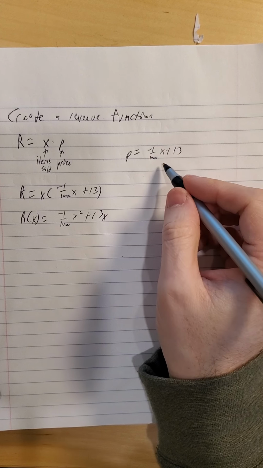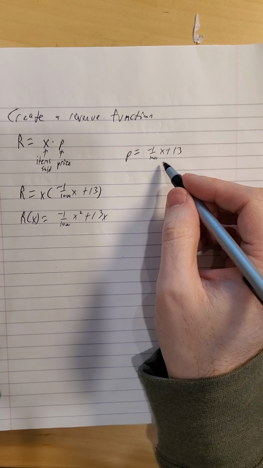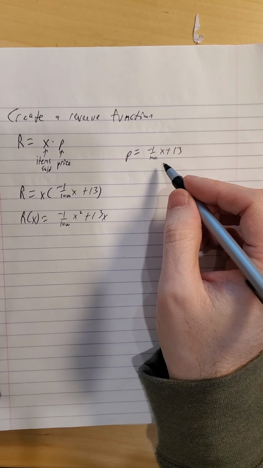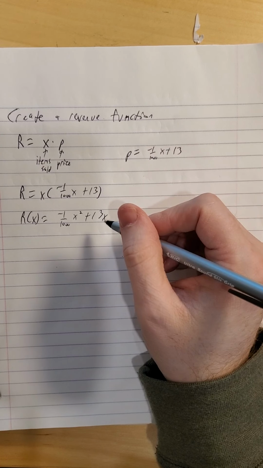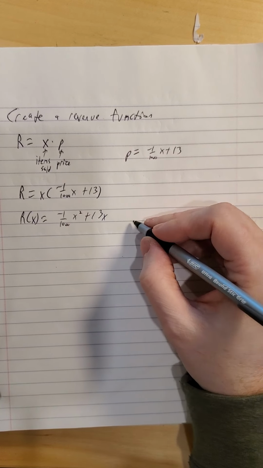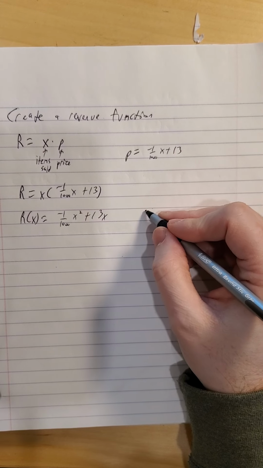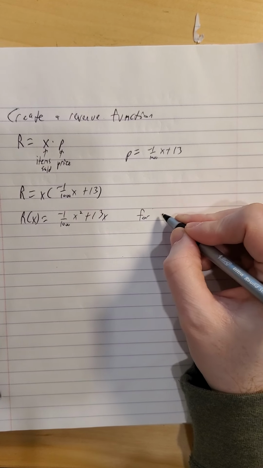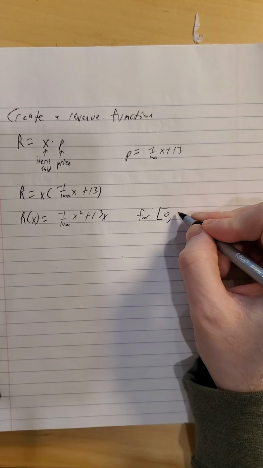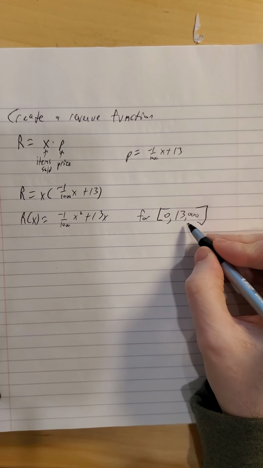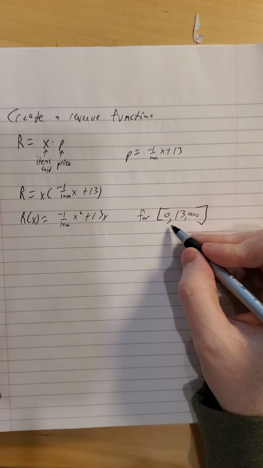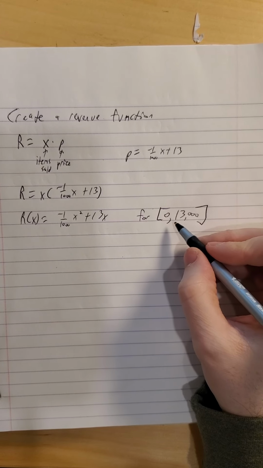Now, since the domain for the price demand equation was 0 to 13,000, this revenue is also only valid for 0 to 13,000. Unfortunately, with the bigger numbers, we have a comma playing double duty here.